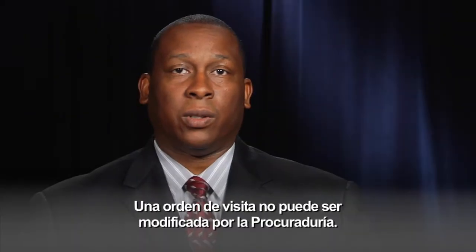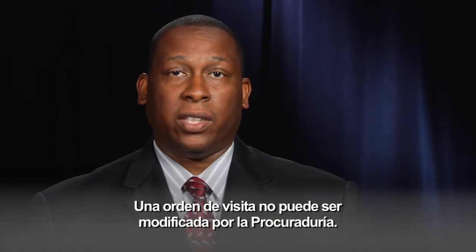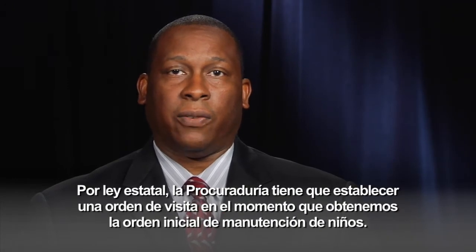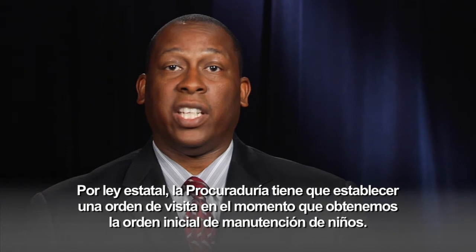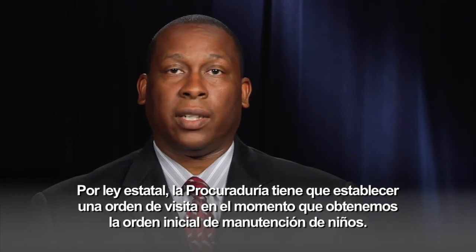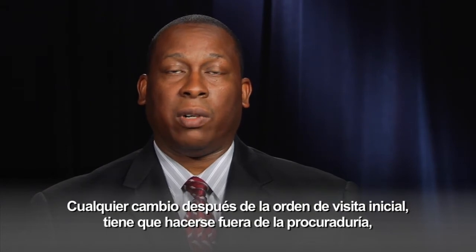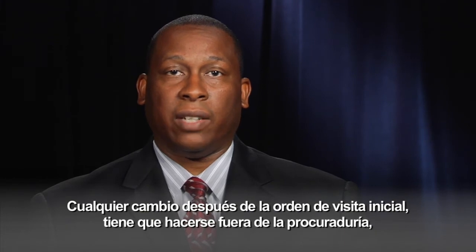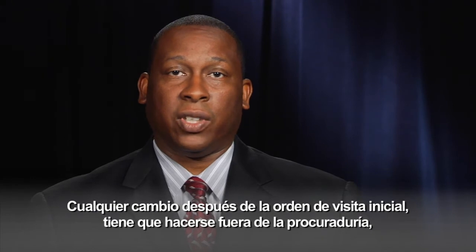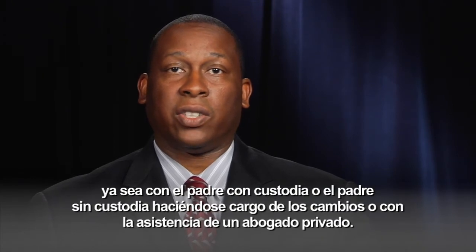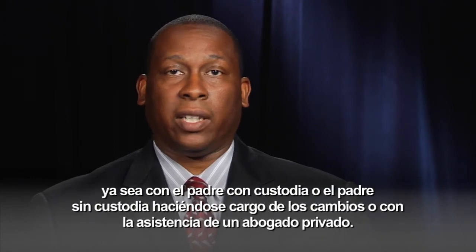A visitation order cannot be modified by the Attorney General's office. The Attorney General's office is required by state law to establish a visitation order at the time we obtain the initial or the first order in a child support case. However, subsequent changes to that visitation order must be handled outside of the Attorney General's office, with either the custodial parent or the non-custodial parent handling that visitation change on their own or through the assistance of a private attorney.